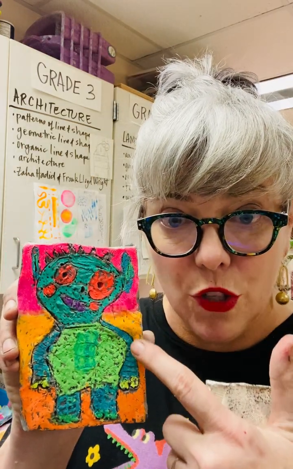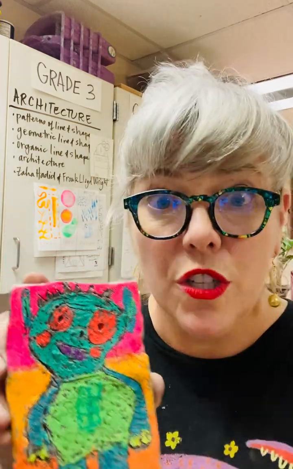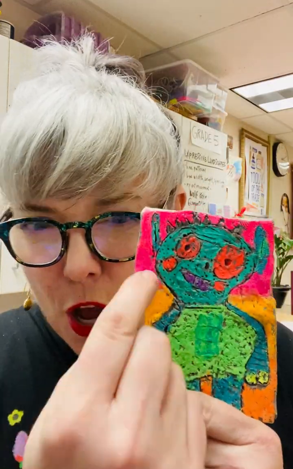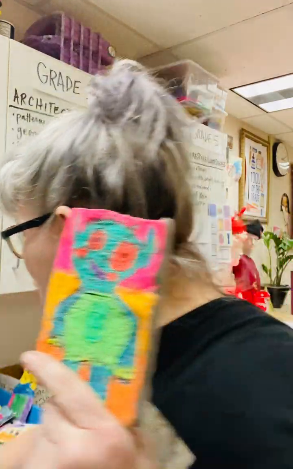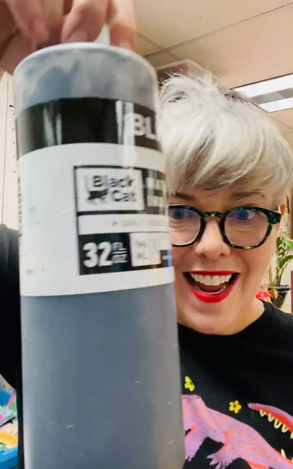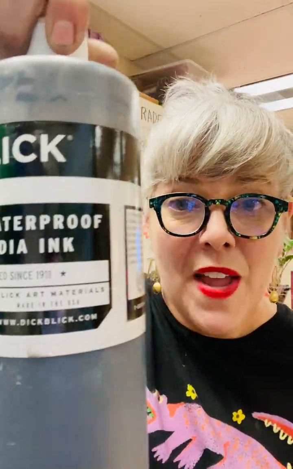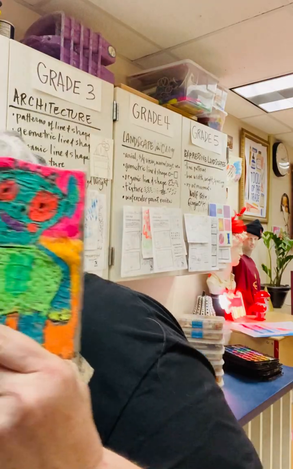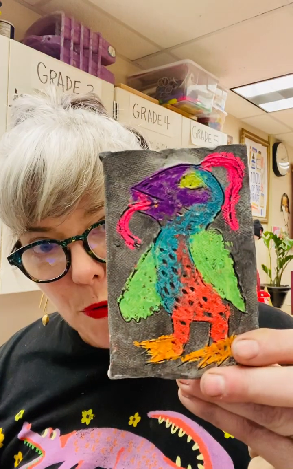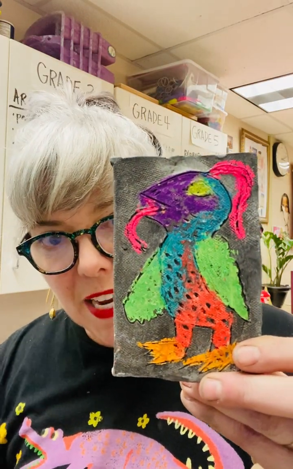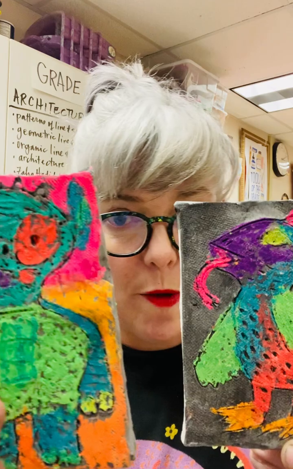So check this out. Students used neon oil pastels and I asked them to push really, really hard, and I do a quick wash of what's called India ink. This is India ink right here. That quick wash with a big brush fills in all the little white spots, but when we press really hard, it repels off the surface of the oil pastels. So those turned out really, really well. Expect those coming home soon.